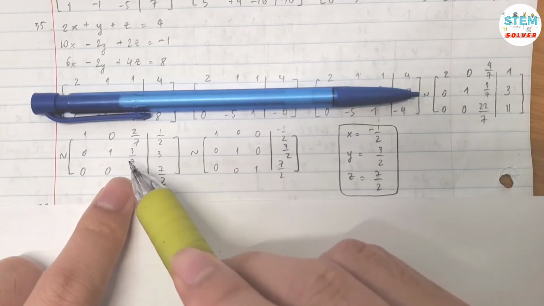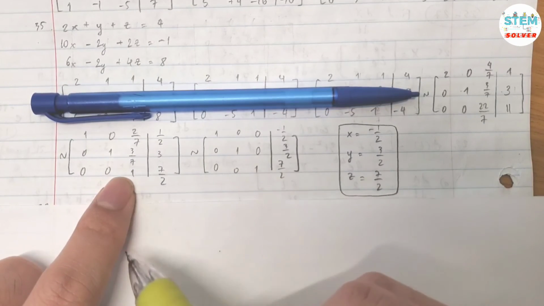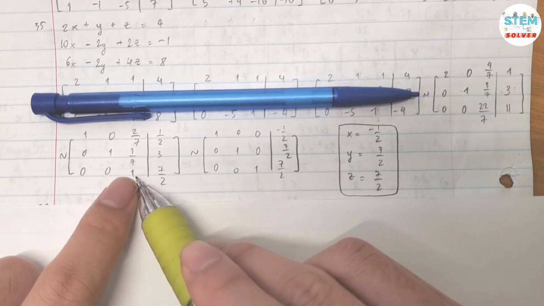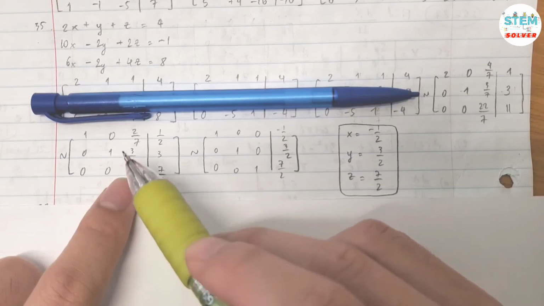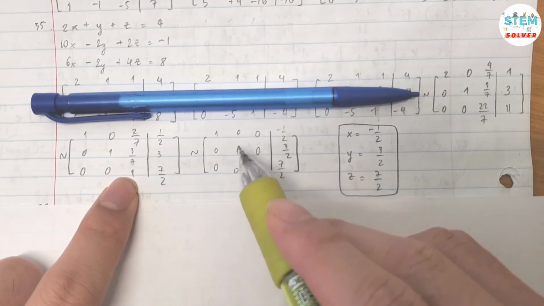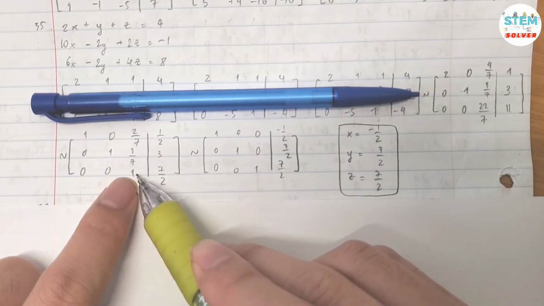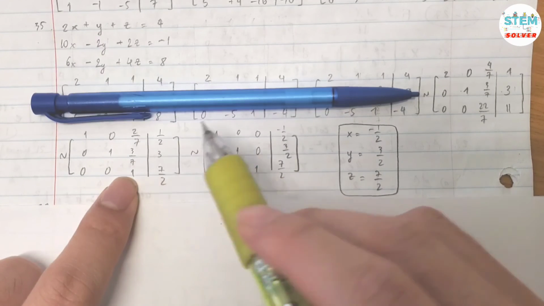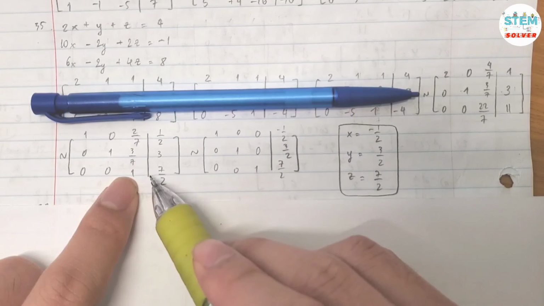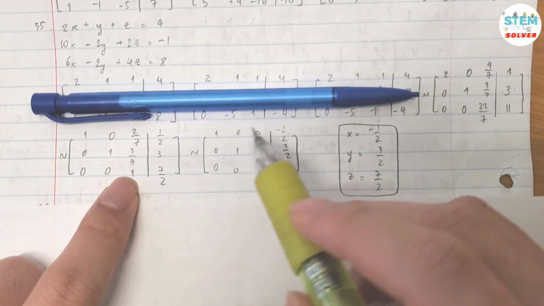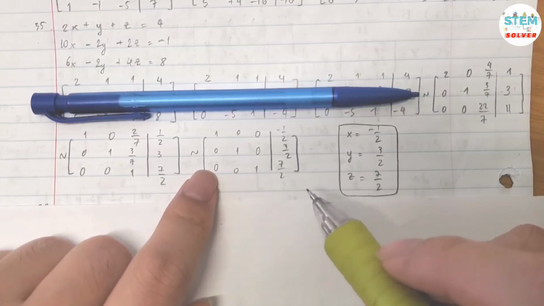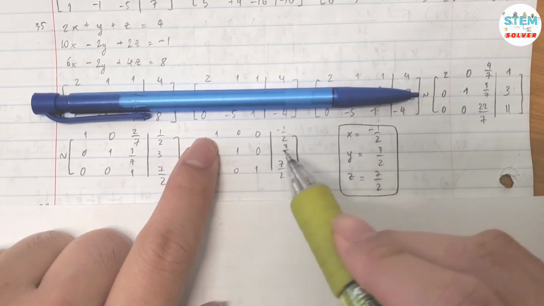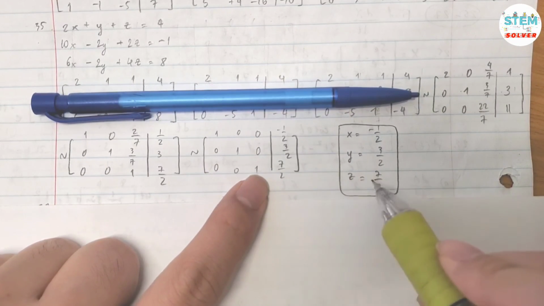Now for the first row, I need to get this 0. So how? Multiply this by negative 2 over 7 and add it onto the first row. Of course, the first two values will stay the same. So if I did that, I would get negative 2 over 7 plus 2 over 7 gives me 0. Negative 2 over 7 times 7 over 2 plus 1/2 gives me negative 1/2. So I ended up with x equals negative 1/2, y equals 3/2, and z equals 7/2.